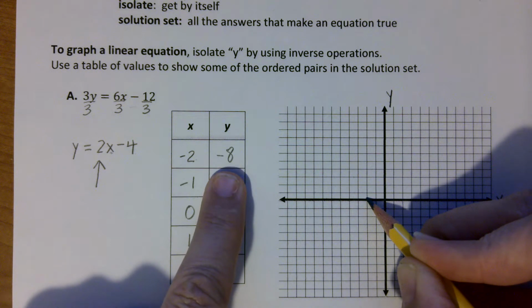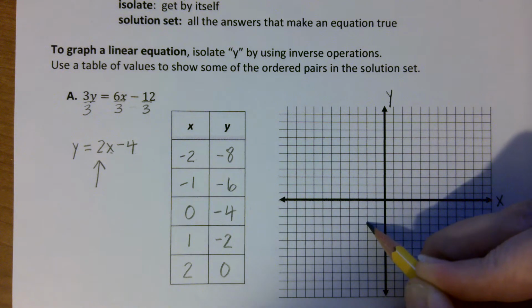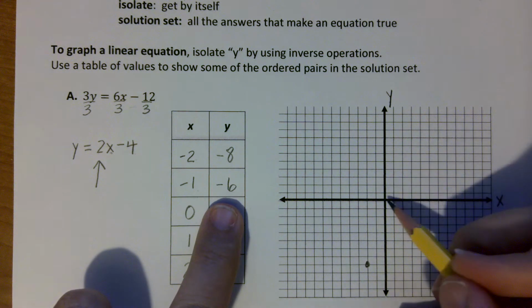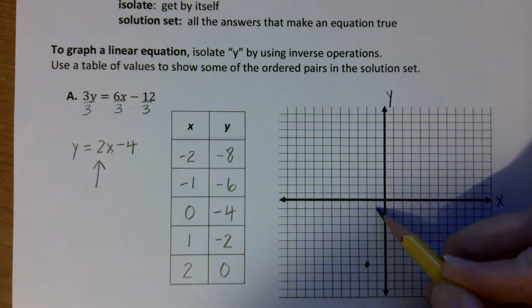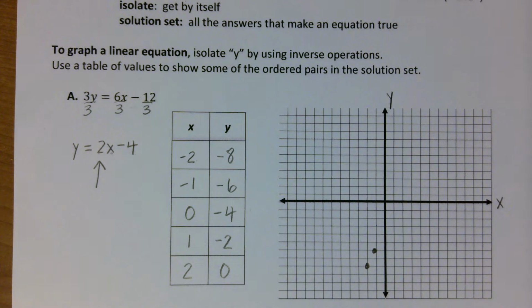The y value tells me to go up or down. If it's positive, I go up. If it's negative, I go down. This is a negative 8, so I move down 8 spaces. And I put a dot. Negative 1, negative 6: start at the origin, move 1 to the left, and then I move 6 down. Okay, stop the video. You're going to finish graphing the rest of this, start it again, and see if you did it correctly.